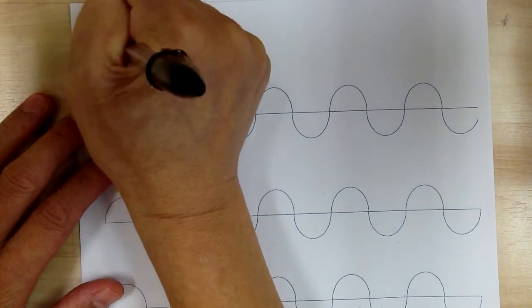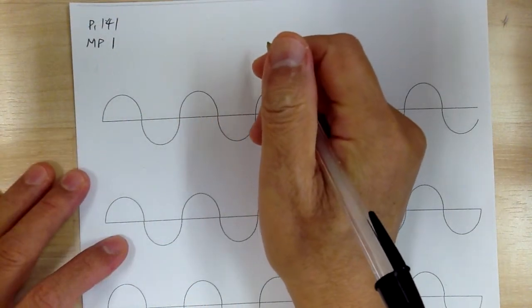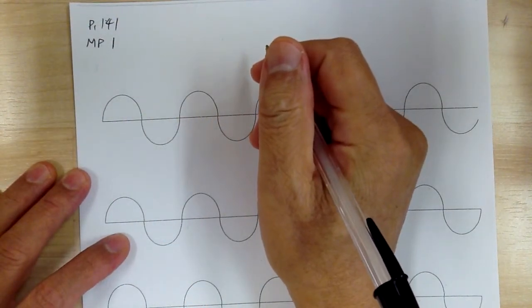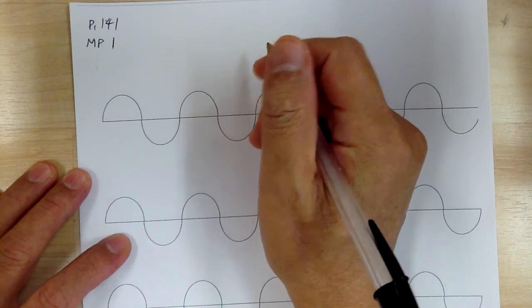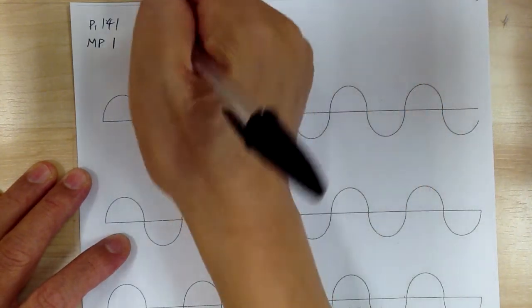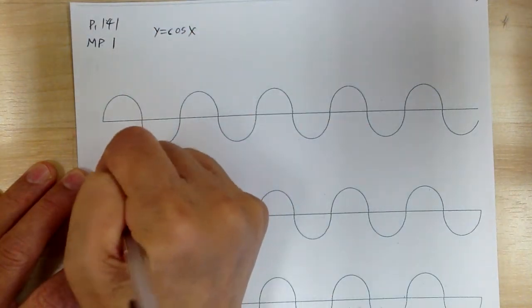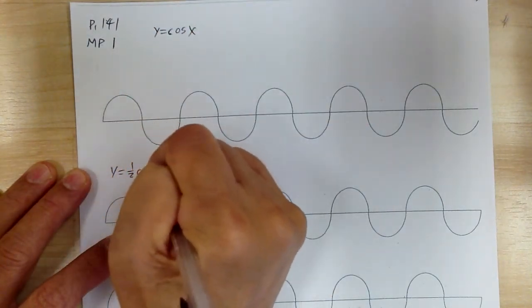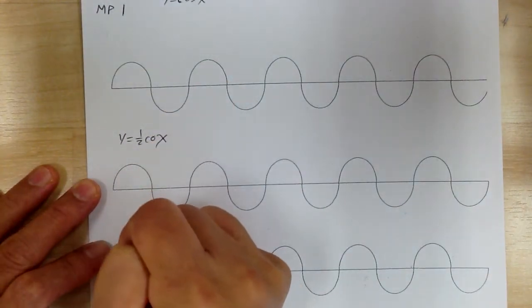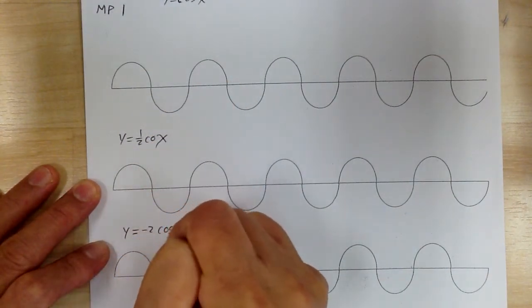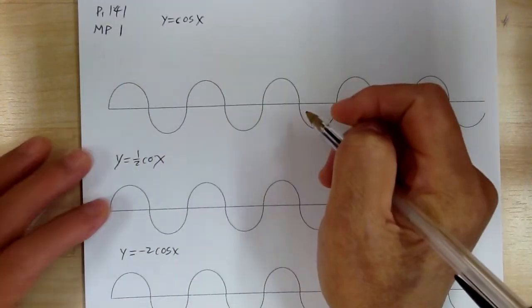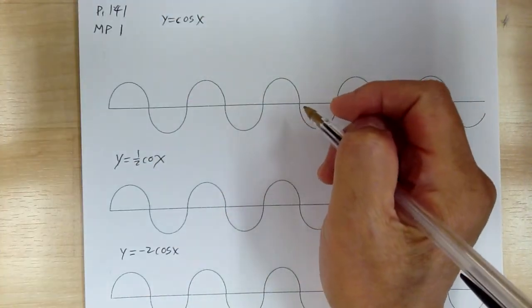So match problem 1. It tells you that you want to graph y equal to cosine x, and you want to graph y equal to 1/2 cosine x, and you want to graph y equal to negative 2 cosine x. Again, that's your basic graph, right? We already did that before.